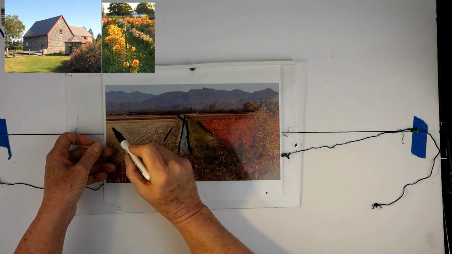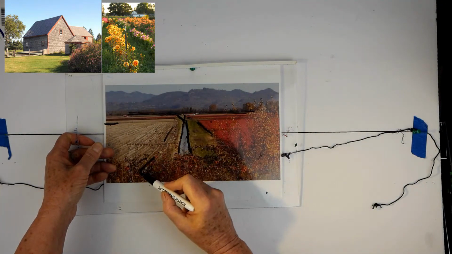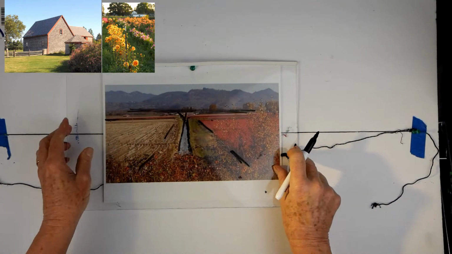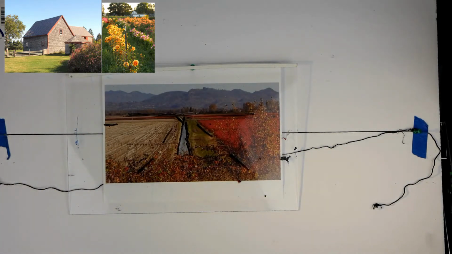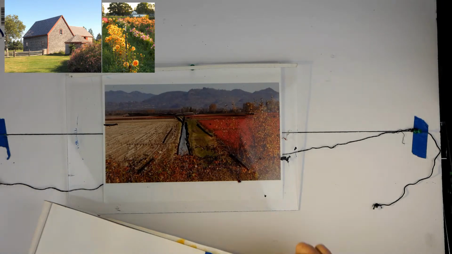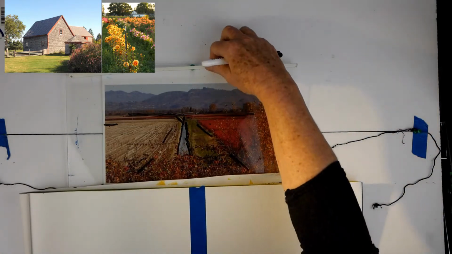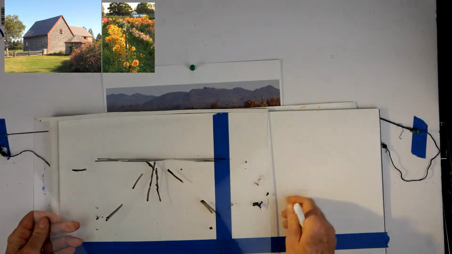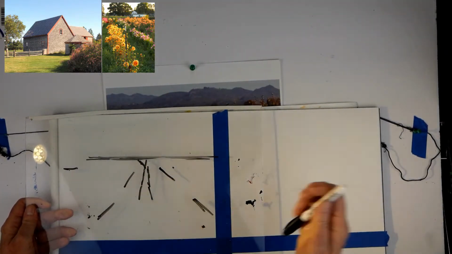And what I'm looking for is angles. I'm not going to put everything down. I'm just looking for angles, because when I'm going to go to paint or draw this, I'll have an angle. So here's some paper. Now, if I'm going to recreate this, now I have my angles here.